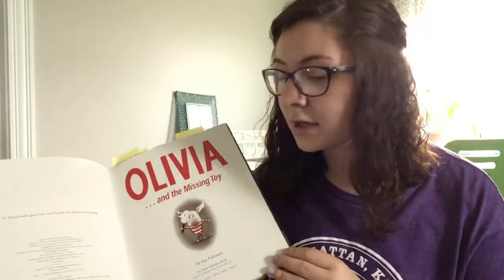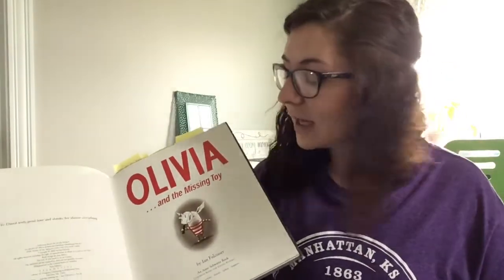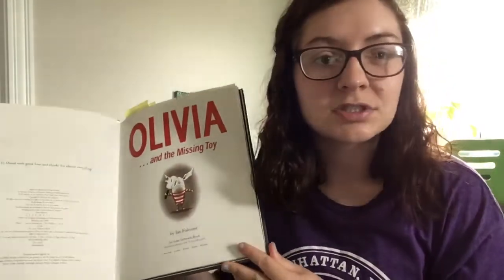Alright, so before we get started, today we're going to really focus on looking at the illustrations and seeing how they can help us get a better understanding of the characters. And we're going to look at the illustrations to help us figure out why the author may have chosen to do some things with the text. And we're also going to look at the illustrations to help us foreshadow, to make predictions about the text. So let's go ahead and get started.